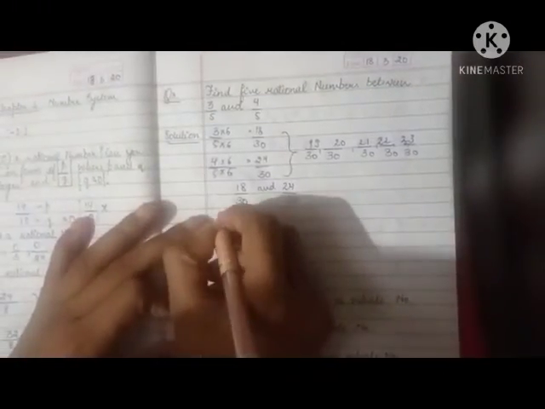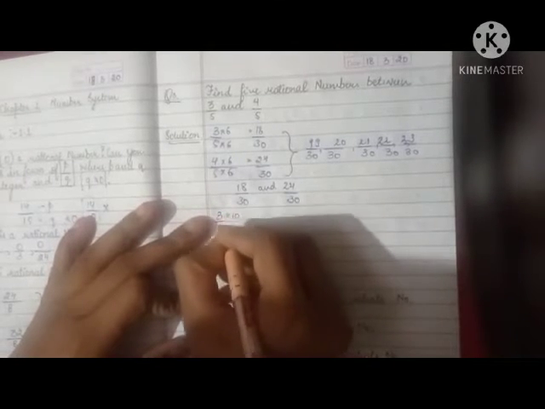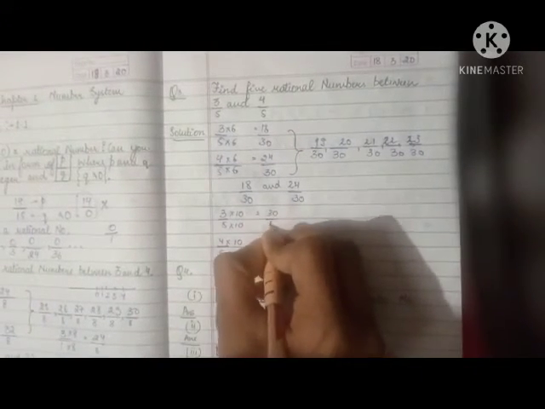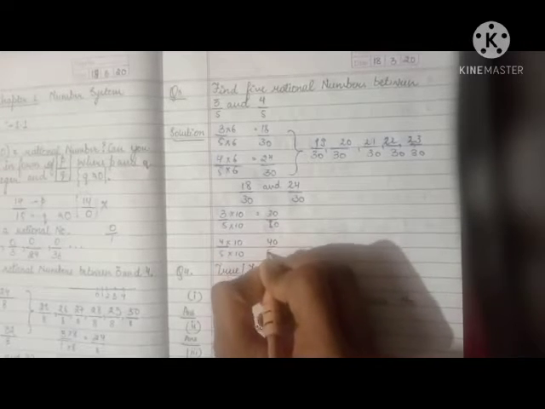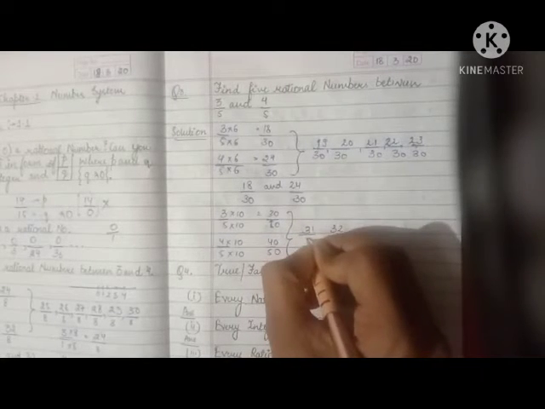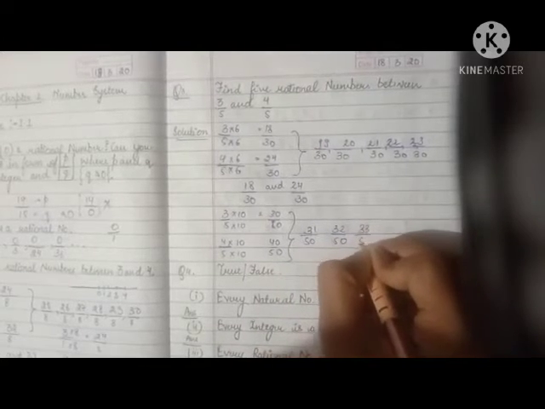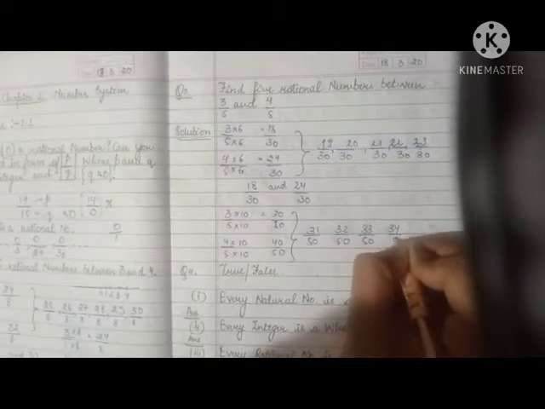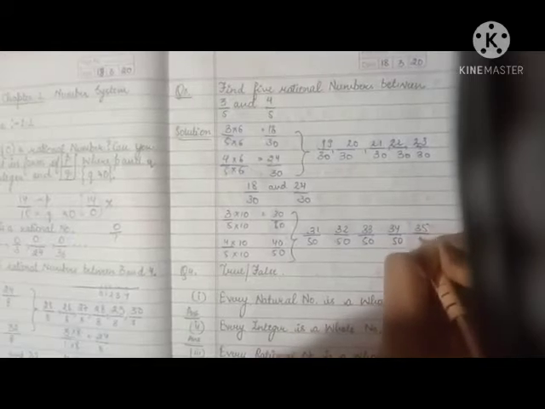Now we will do the same with another number, like let's choose 10. 3 by 5, 4 by 5, multiplied by 10, 30 and 40, the same number we get. 30 by 50, 40 by 50. So what will the answer be? 31 by 50, 32 by 50, 33 by 50, 34 by 50, 35 by 50.